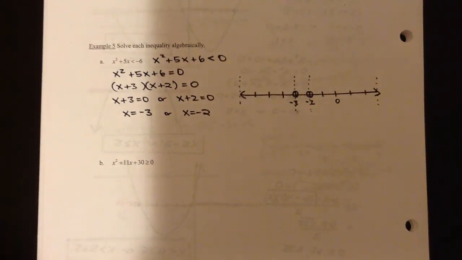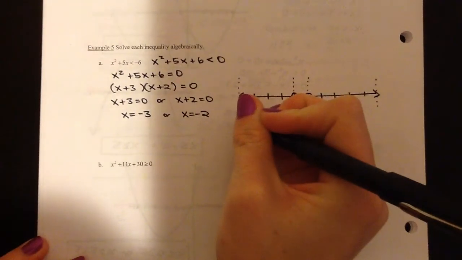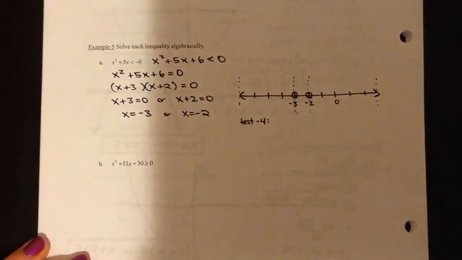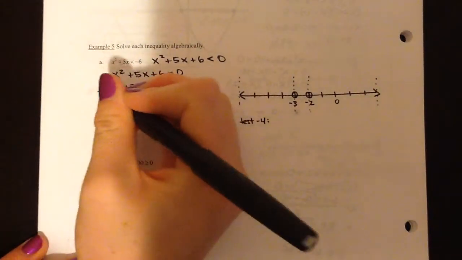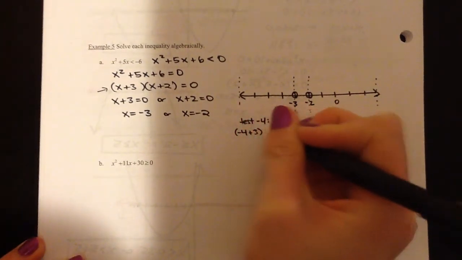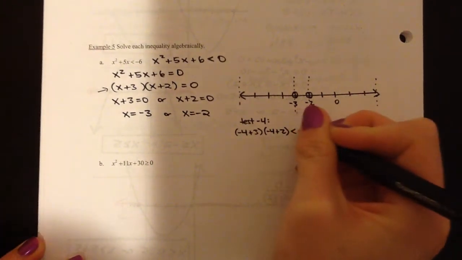Okay, what I'm going to do is test a value from each interval to see if it satisfies the original inequality. So here I could test like a negative 4. Okay, so I'm going to test negative 4, plug it into the original inequality. Actually, you could plug it into the factored version because the factored version makes things really easy. So negative 4 plus 3, and then negative 4 plus 2. We want to see if that comes out to be less than 0.